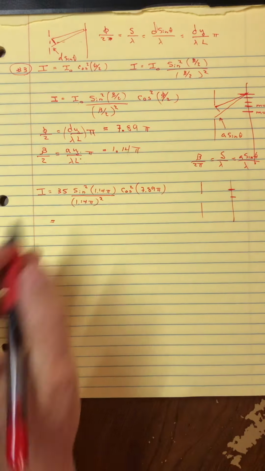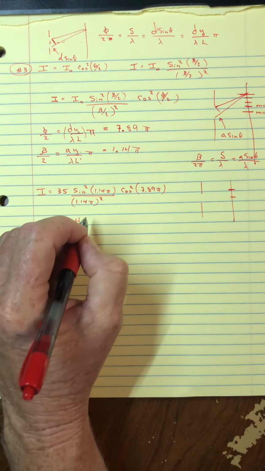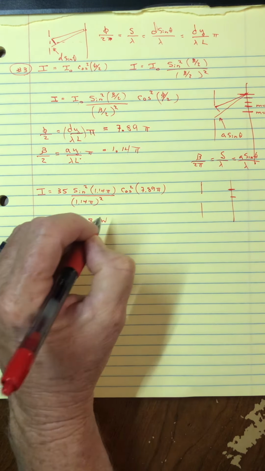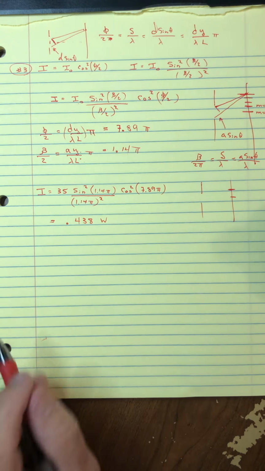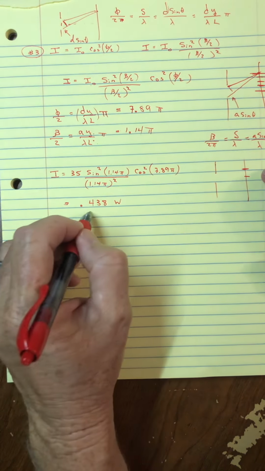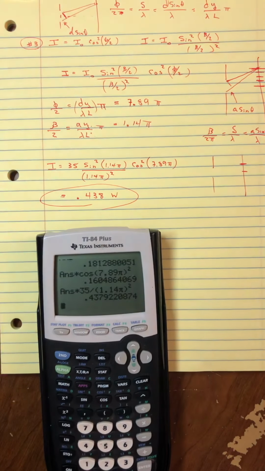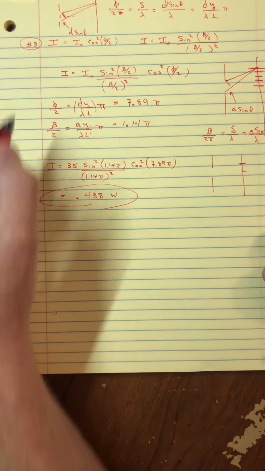Okay. And so 0.438 watts. All right, well, maybe that seems reasonable. Yeah, I mean, that is pretty small. I'm glad I did it a second time. Not sure why that was bothering me so much, but okay, I like that. All right, so there's my intensity.